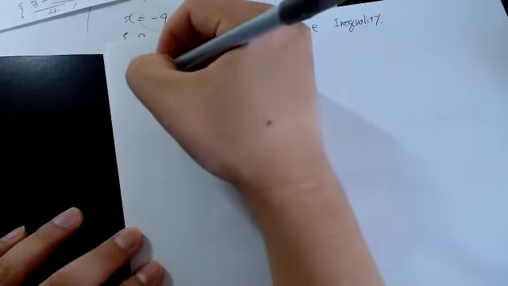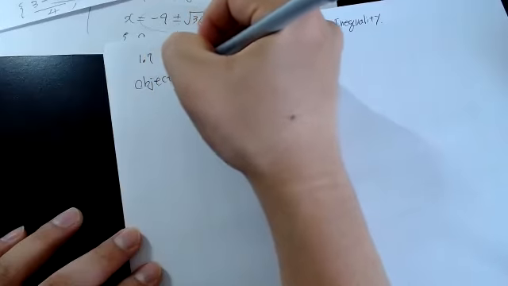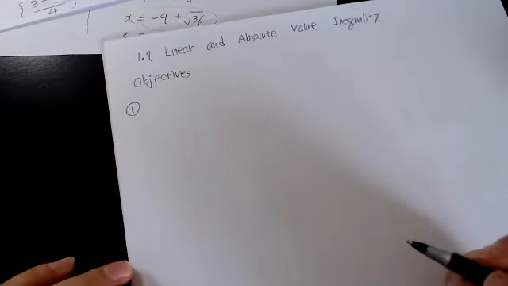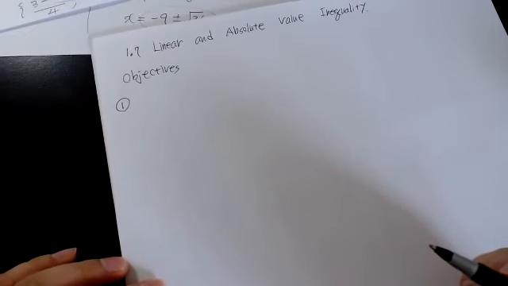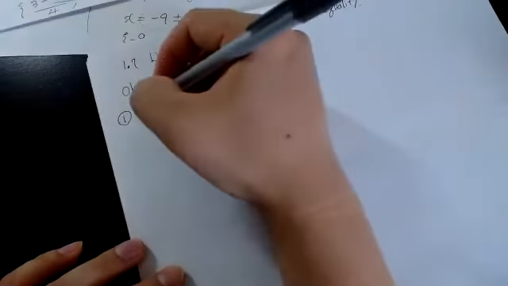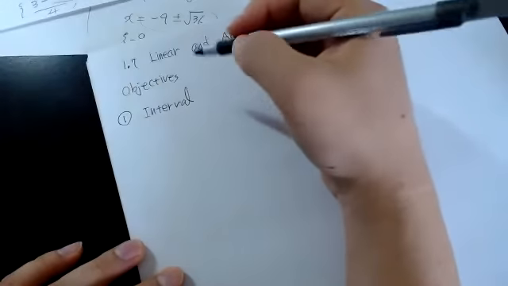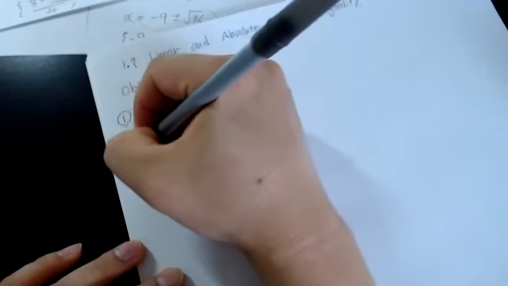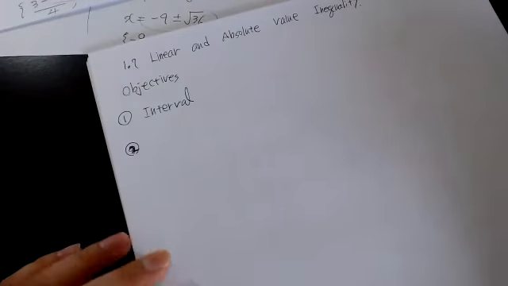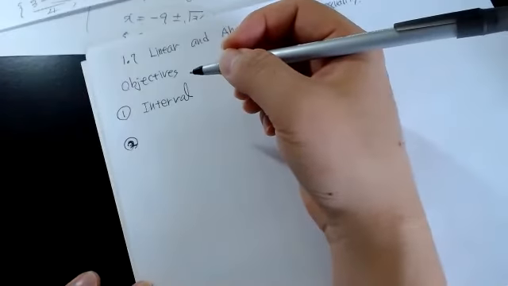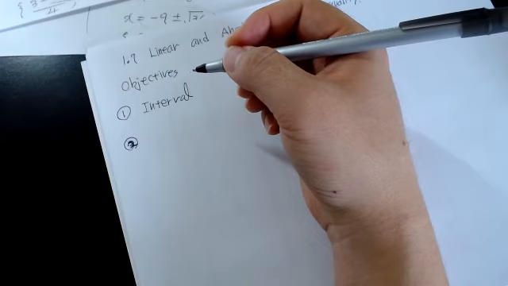So here the objective is this. Definitely we need to learn interval notation. Second, open interval and closed interval. We're going to learn bounded intervals and unbounded intervals.